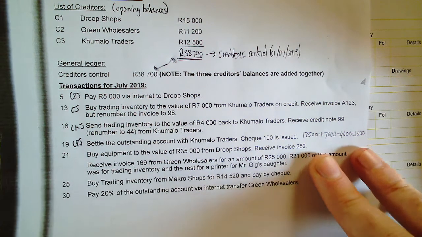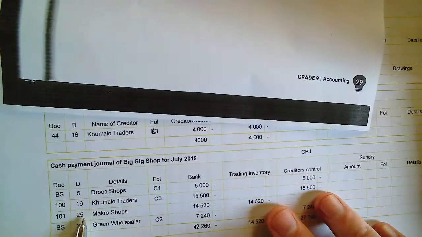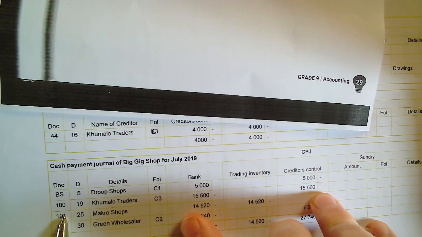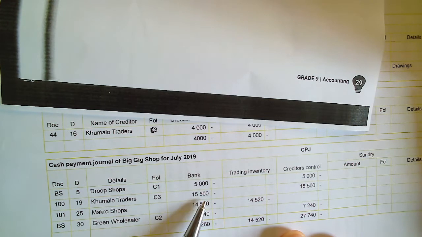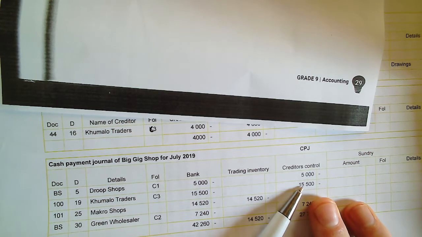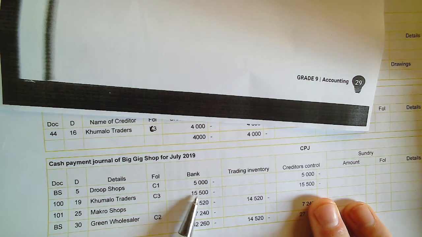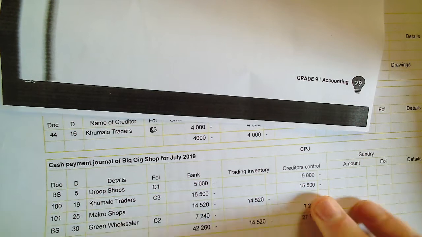So I'm going to the 19th now, and there it's renumbered to number 100. Day 19, Khumalo Traders is creditor number 3, and the amount that I'm paying is 15,500. What am I paying for in cash? I'm paying a creditor, so I'm putting it in creditors control on the 19th. Just go and look again at how we got to the 15,500.